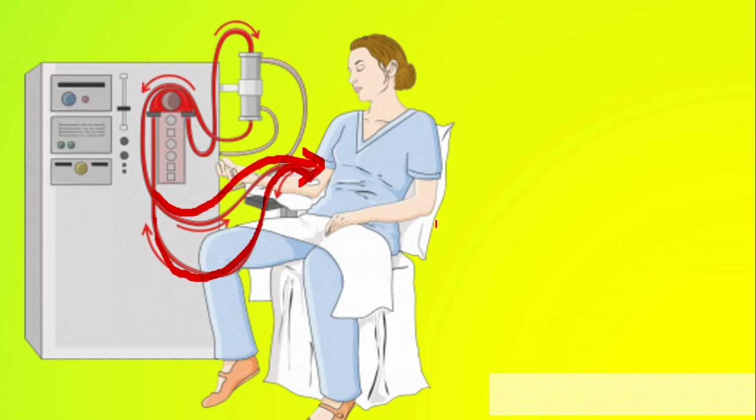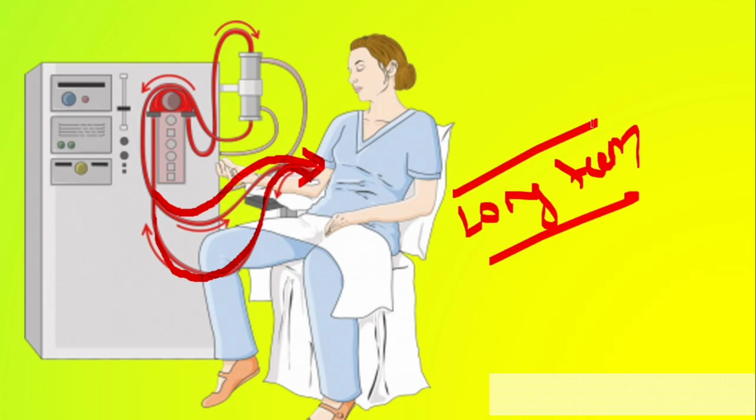The vascular access for long term dialysis, the main important problem is the vascular access. How to take the blood from the patient to the machine and return it. Because after repeated cannulation, the artery will get damaged. Even the vein might get thrombosed.